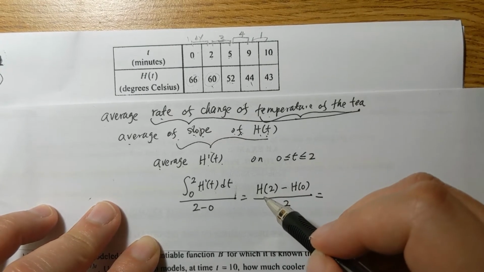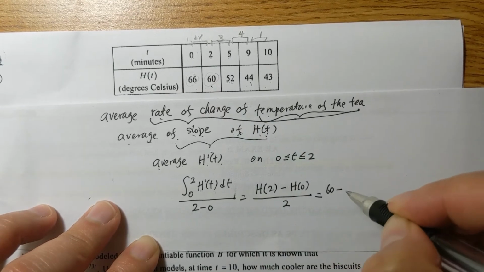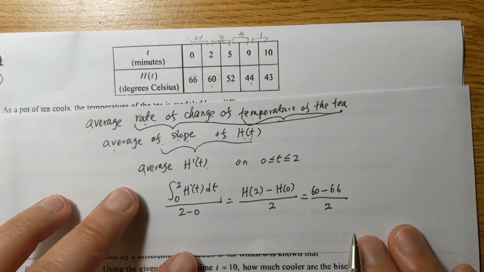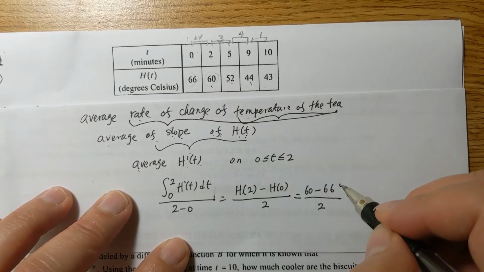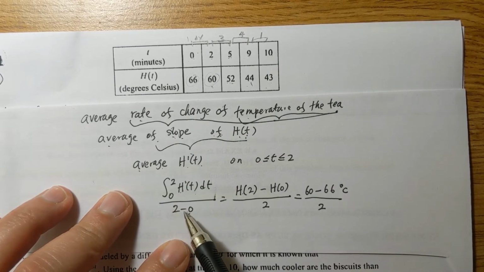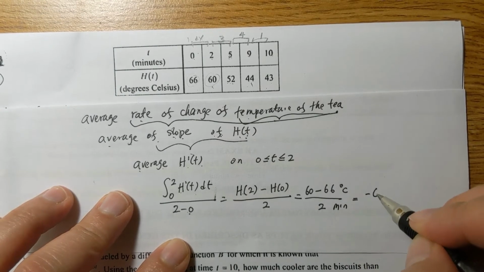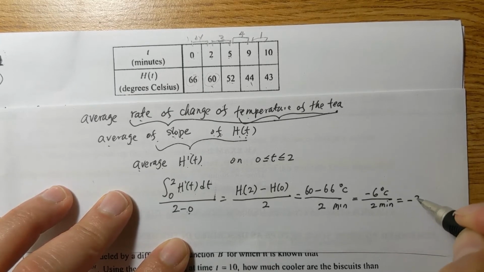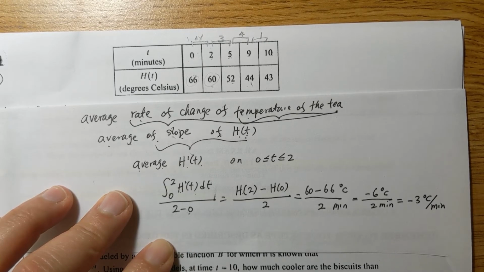Now we are going to find the values. H of 2 is 60. H of 0 is 66. Now we're going to put in the units so you can have the correct unit. H(2) and H(0) have the unit degrees Celsius, and the 2 comes from the time, 0 to 2. Time is in minutes. So together, you got -6 degrees Celsius over 2 minutes, and you simplify, it will be -3 degrees Celsius per minute. So we finished question part E.